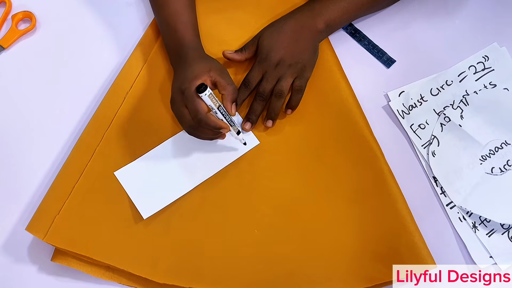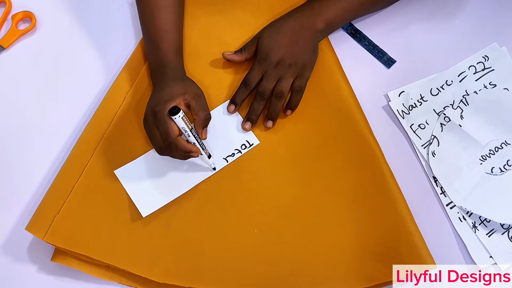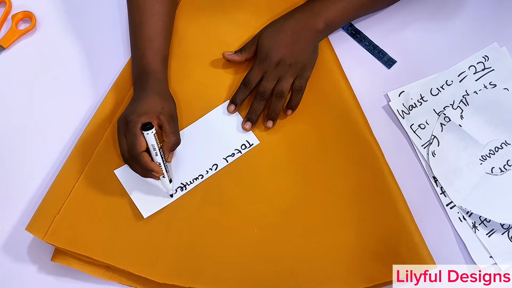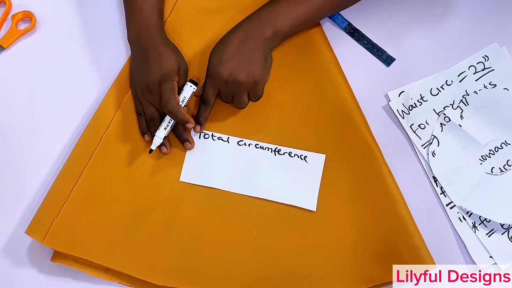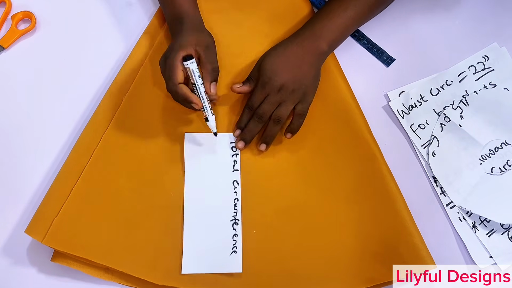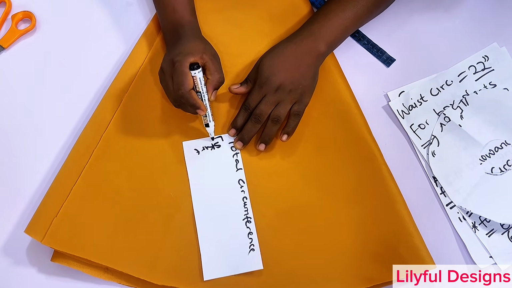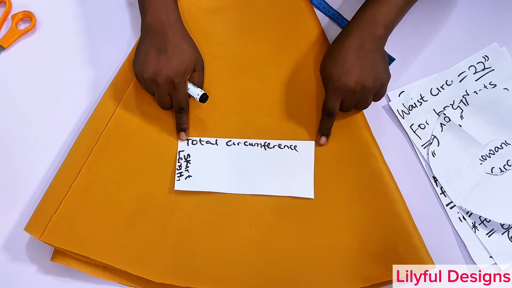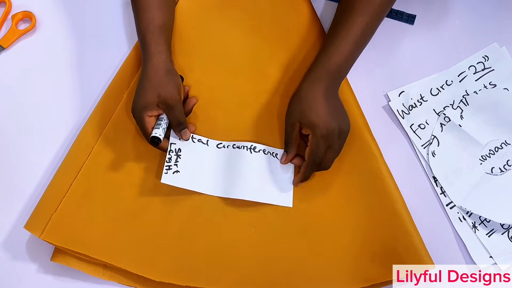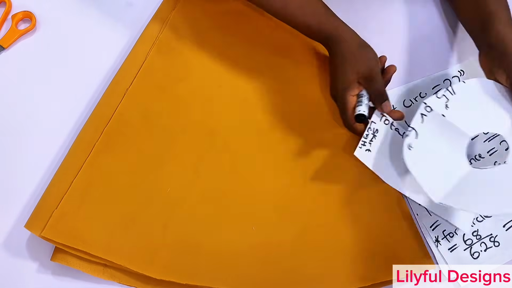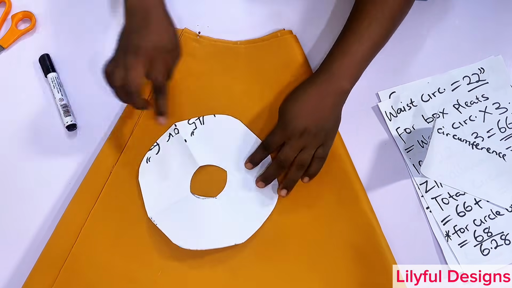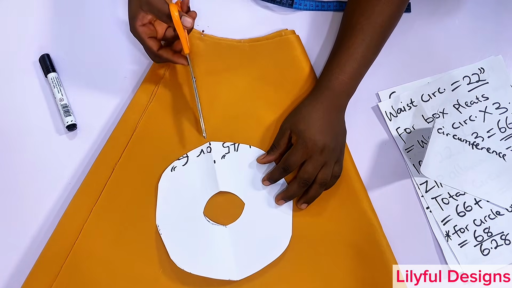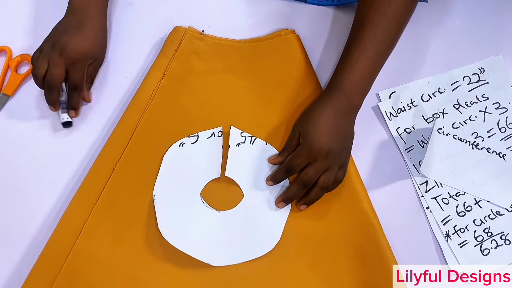Then if you want to cut for a straight pleat, just cut out a rectangle. The length should be your skirt length of 20 inches plus your hemming allowance if you are hemming. Then the width should be 68 inches. That is the total circumference you are working with. Remember, my total circumference is 68 inches, 2 inches for seam allowance and my actual length of 66 inches. So just cut it straight like that and you are good to go.